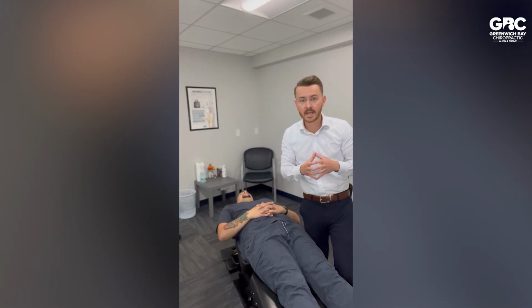So because sciatica has so many different causes, it's really important that we focus and do very careful examination and testing.